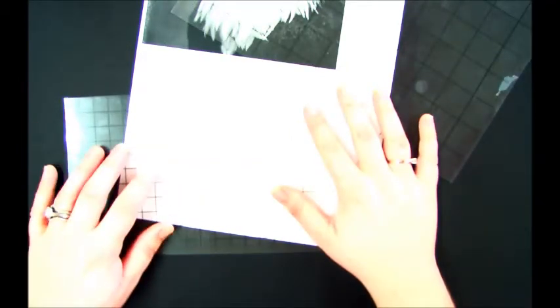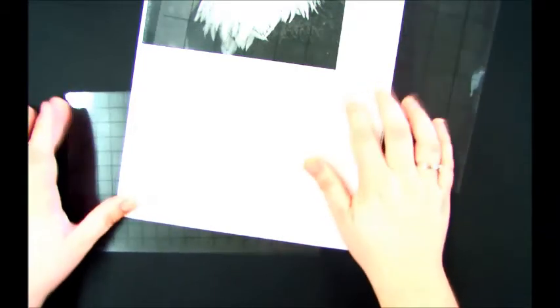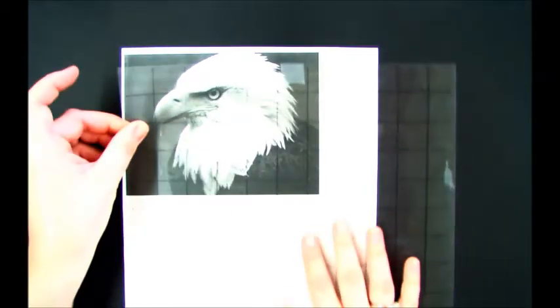I have 1 inch, and then I also have a 1/2 inch transparency. The smaller your image or the more detail your image, you want to use the 1/2 inch grid. If it's a bigger image or larger features or whatever, you can use the 1 inch. So it's just kind of up to you. For this bald eagle, I'm going to go ahead and use the 1 inch grid. Okay.